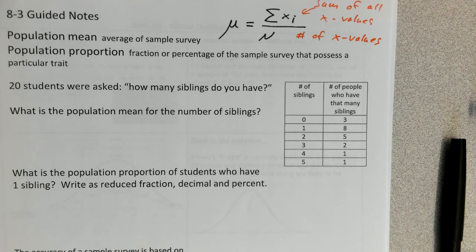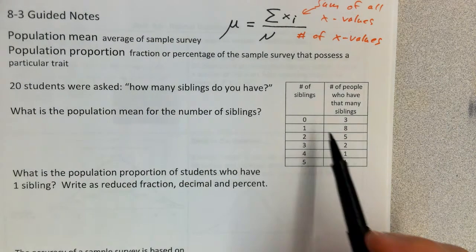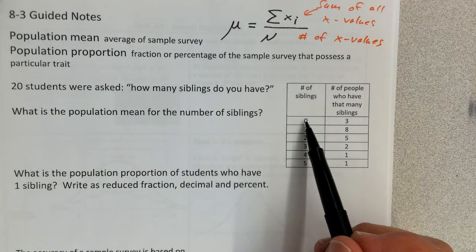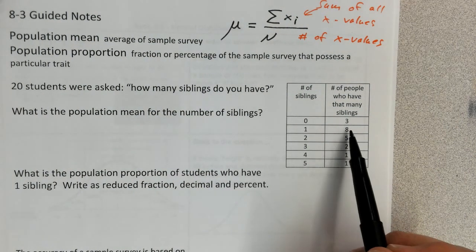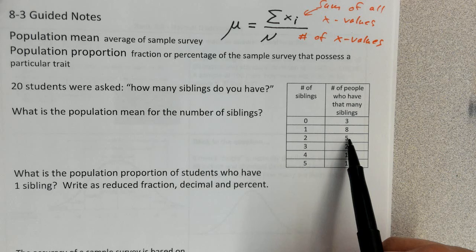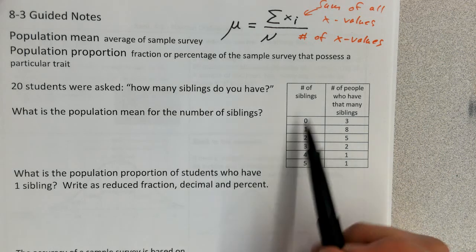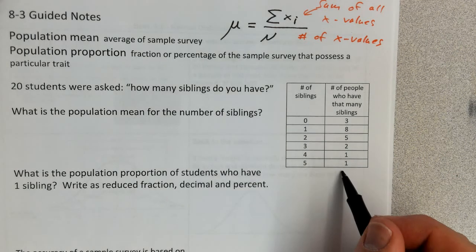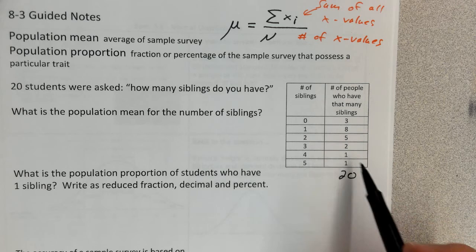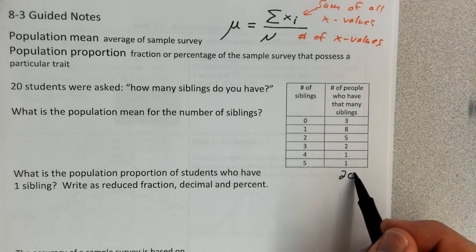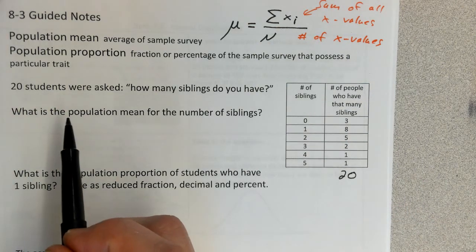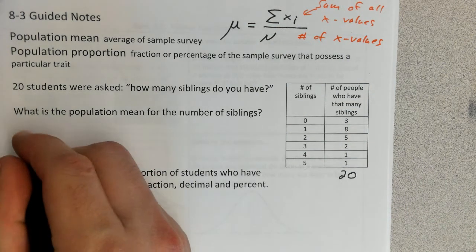So what is the population mean for the number of siblings? Let's start with that. The population mean is, if we've surveyed 20 students, you can see the data off to the right. 3 students had 0 siblings, 8 students had 1 sibling, 5 students had 2 siblings, and so on. That's how this chart is read. The sum of all of this right here is 20, if you add all of these up, because there were 20 people surveyed. All right, and so what we want to know is what is the population mean. So we'll figure out what mu is.